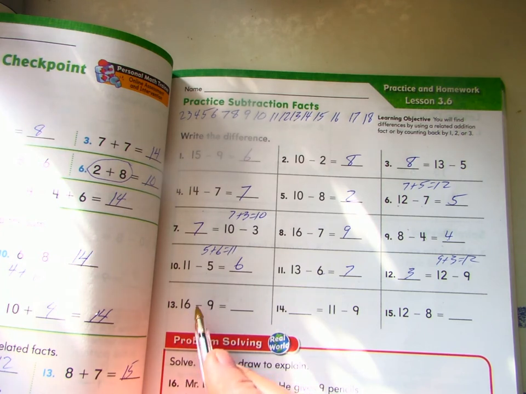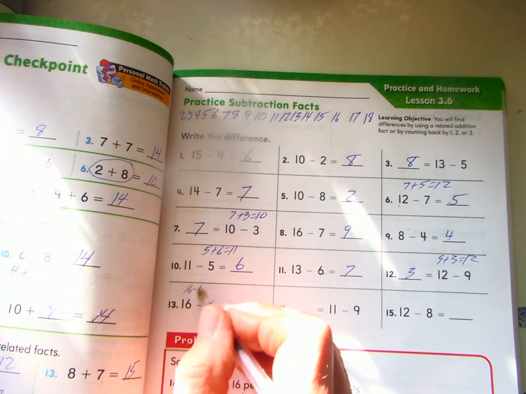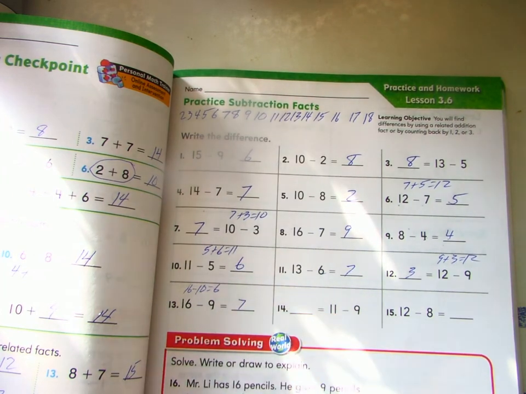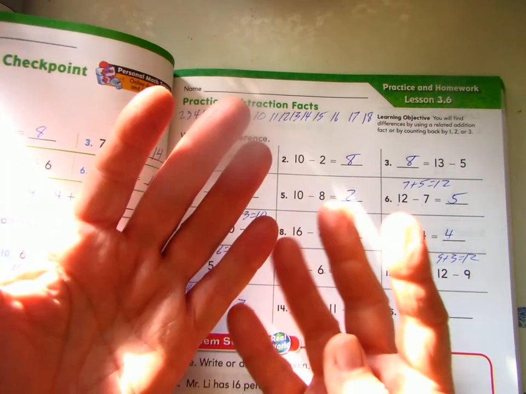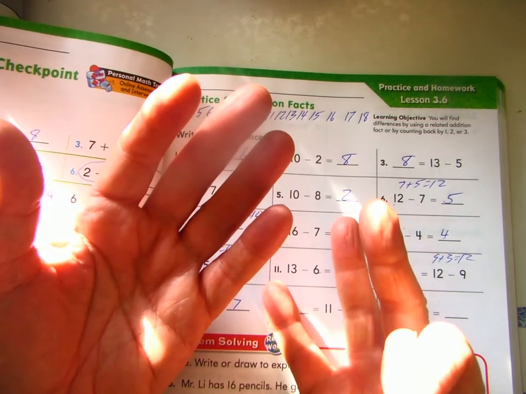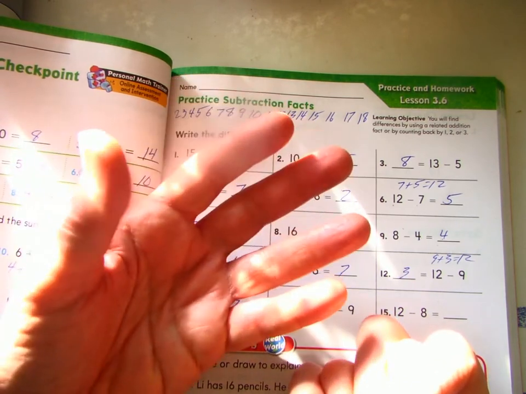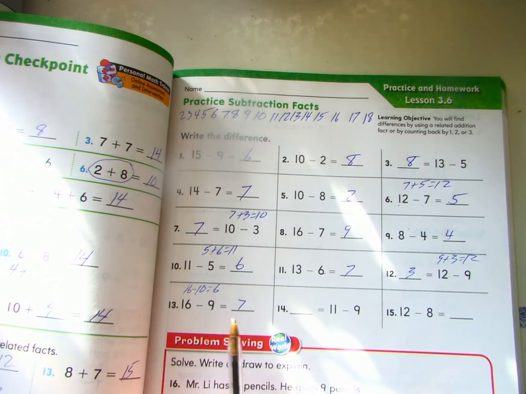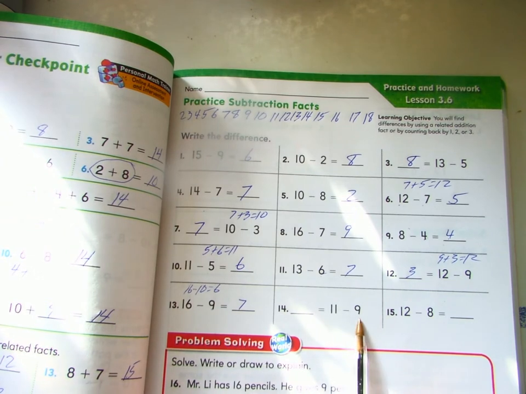So 16 take away 10 is 6. But put one back, 7. Una más, 7. Let's see if that's right. 16 take away 9. 16, 15, 14, 13, 12, 11, 10, 9, 8, 7. Yep. How about 11 take away 9?